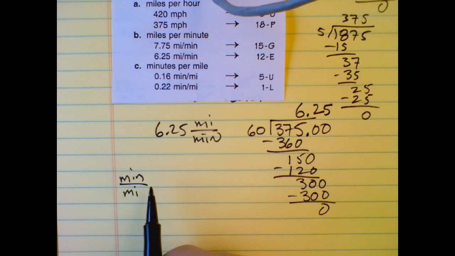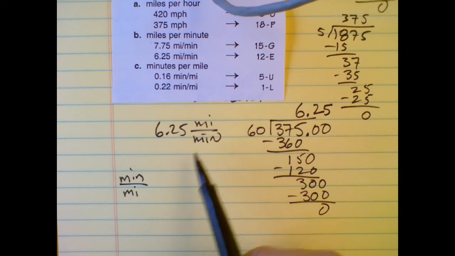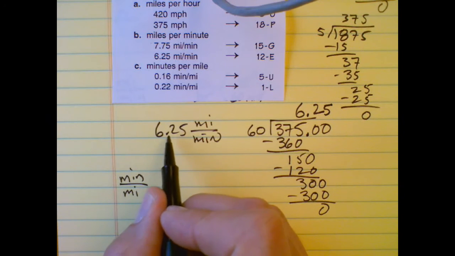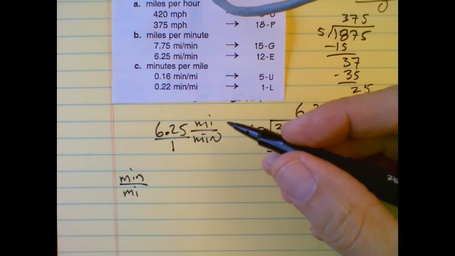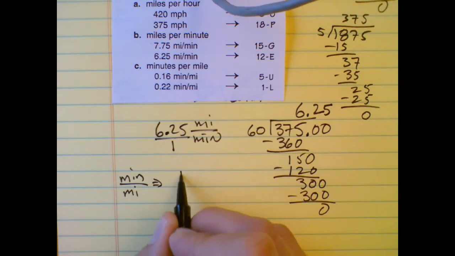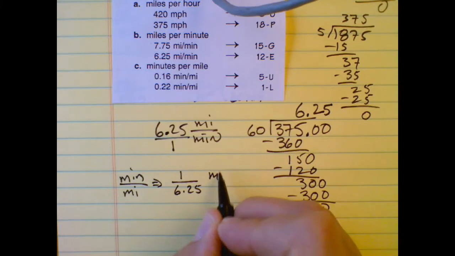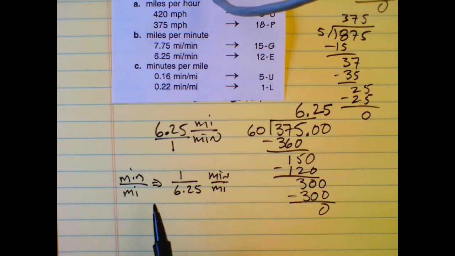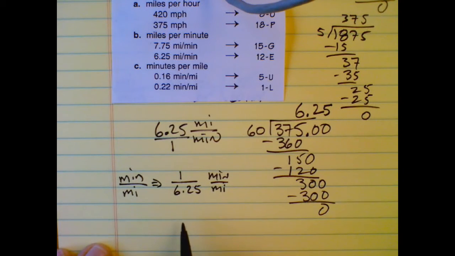Well, the one thing about this problem that's set up for us is, by doing the previous one, we notice this is miles per minute. Well, minutes per mile is just this flipped over. So knowing that 6.25 is simply 6.25 over 1, if I flip these over, this right here is simply going to be 1 over 6.25 minutes per mile. So by setting up the correct units, it shows me where to place things. So now I have 1 divided by 6.25.